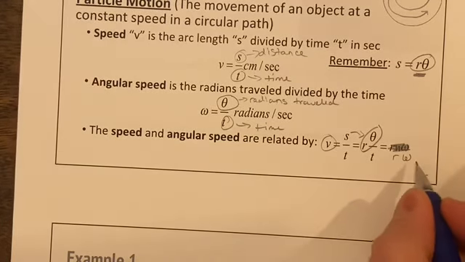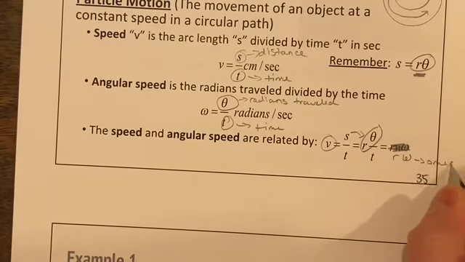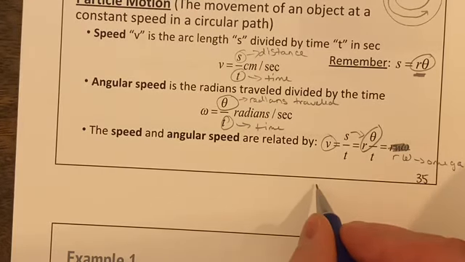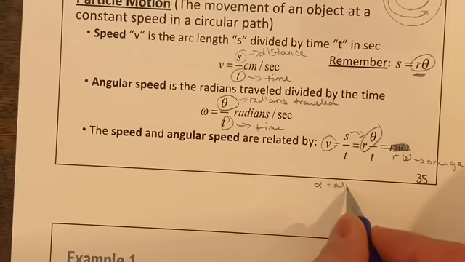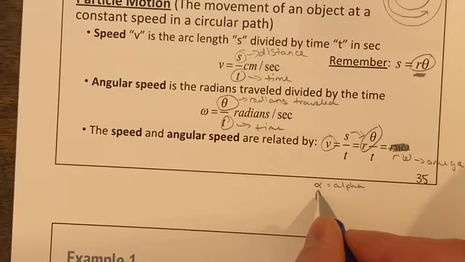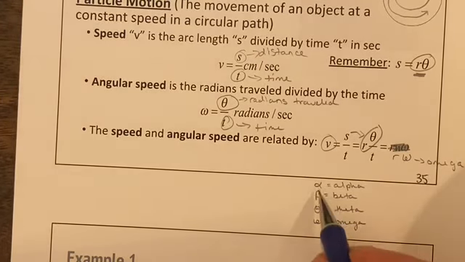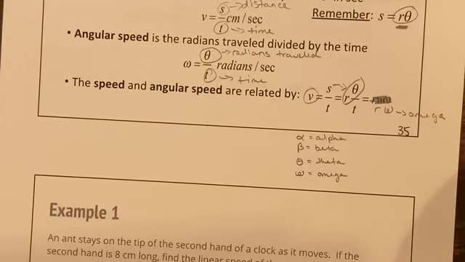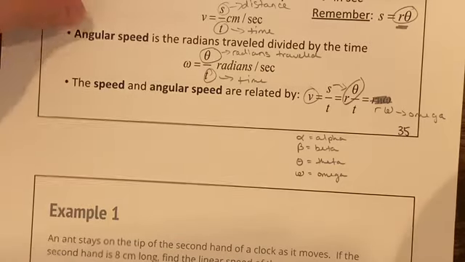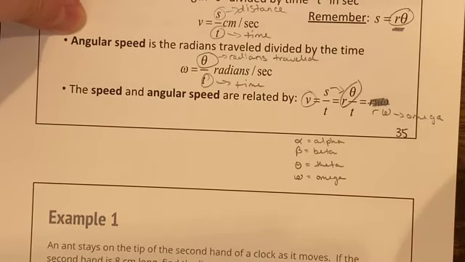Now that symbol is the Greek letter omega. So we've been talking about a couple of different Greek letters, right? We talked about alpha the other day. We talked about beta. We've talked about theta. And now we have omega, right? But again, don't be scared of these letters. They're just using a different alphabet rather than our alphabet. So they're just variables, right? A value could be equal to any of these things.